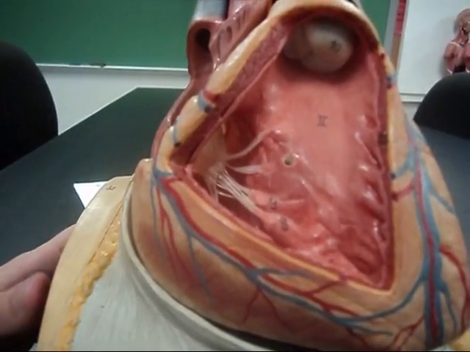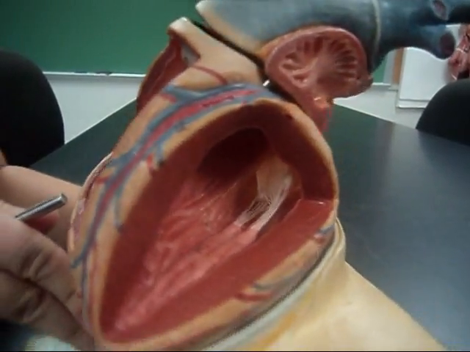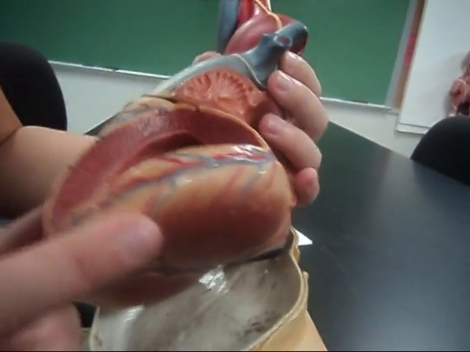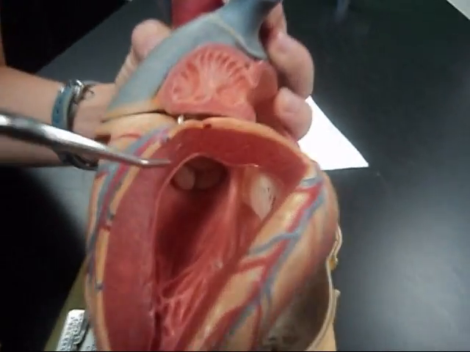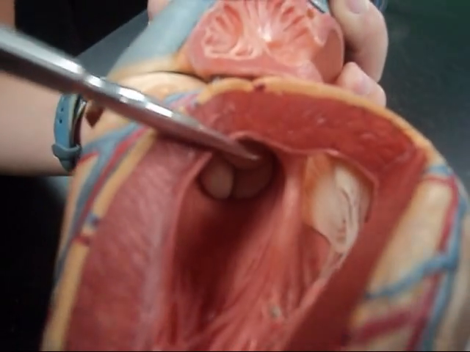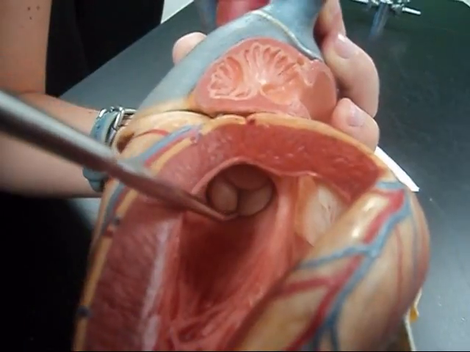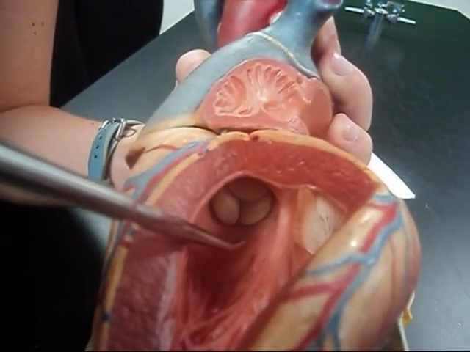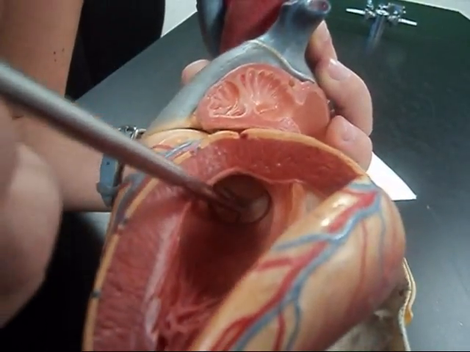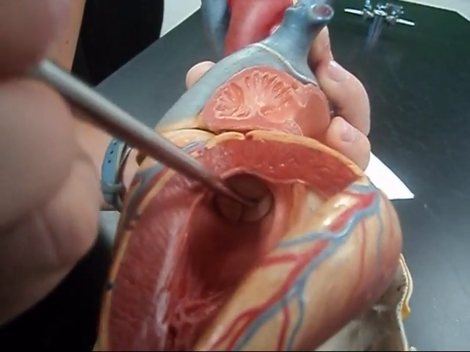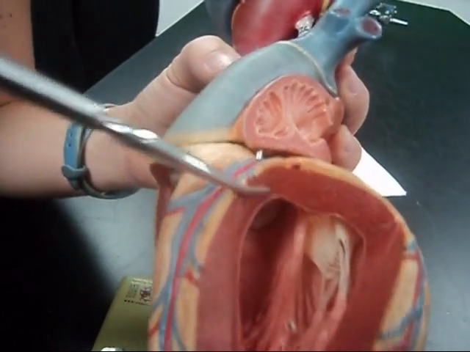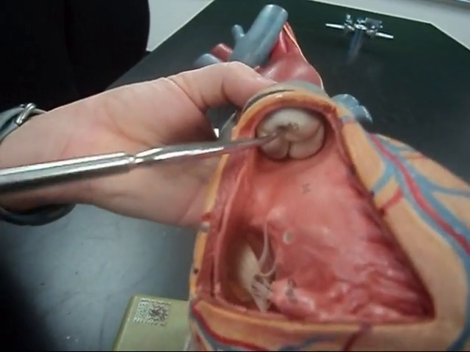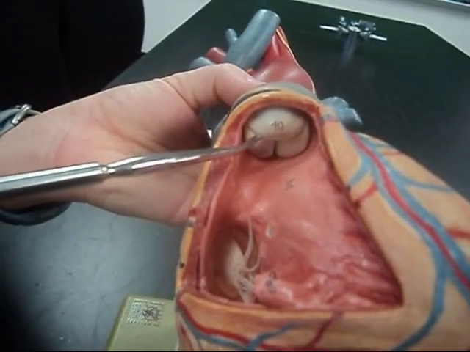Now we have the aortic semilunar valve. This one is a little tricky. I'm actually going to turn the heart so maybe we can see. Can you get in there? Can you see that? Where my probe is sticking, those little white blobby looking things up there, this is going to be the aortic semilunar valve. And then similarly we have, much easier to see, the pulmonary semilunar valve.